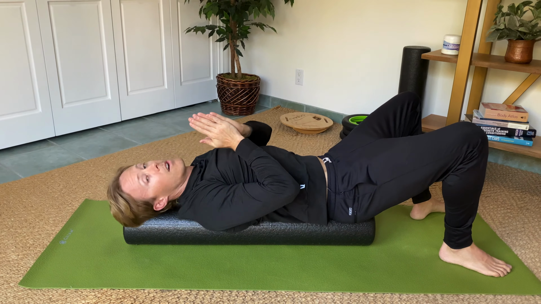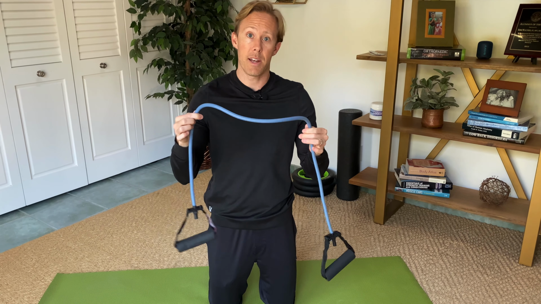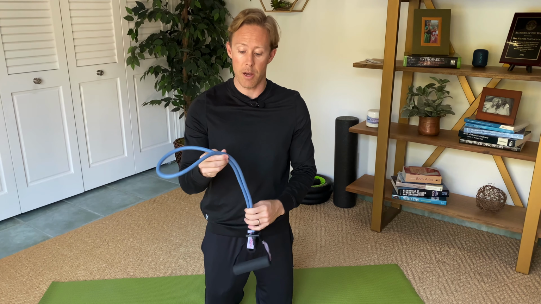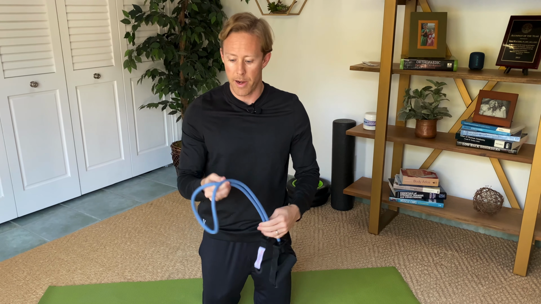So the first 3 exercises were all mobility focused. This last one, we're going to use a resistance tube. This is in the kit I mentioned before. Again, the link is down below, so if you need these tools, it's in there.